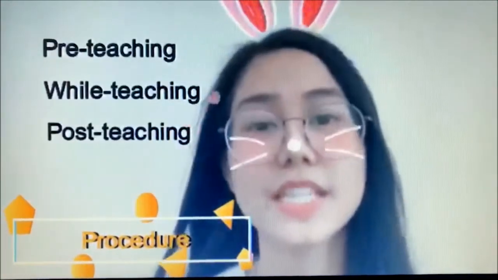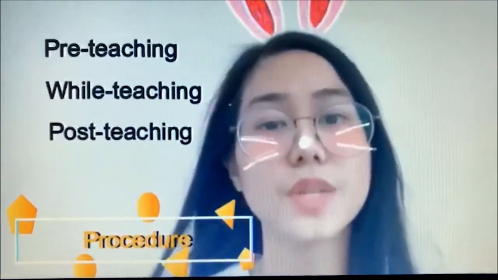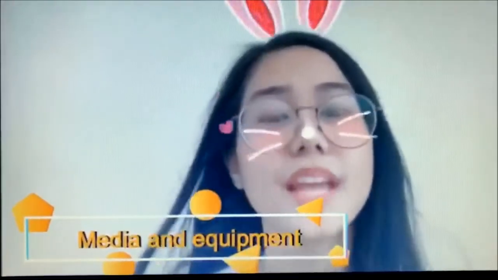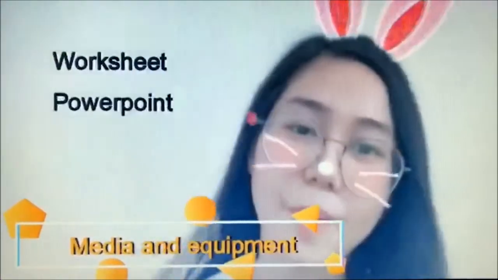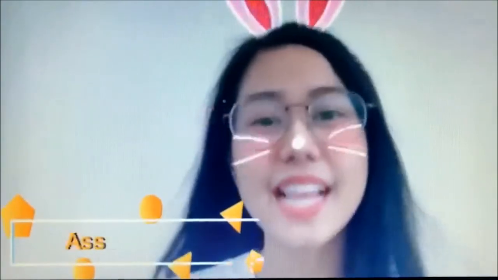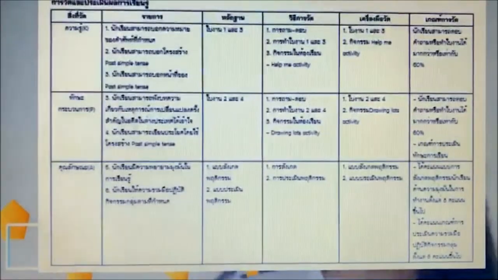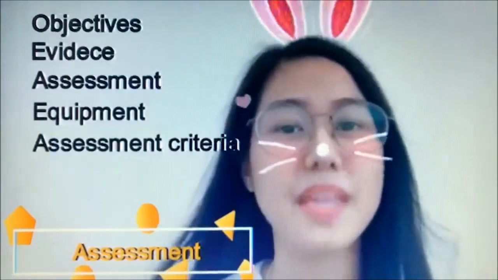The next topic that you need to know is procedure. They are pre-teaching, while-teaching, and post-teaching. They are the plan that you need to teach your students. The next topic is media and equipment, the equipment that you use in the procedure or activities, such as worksheets and PowerPoint. The last topic is assessment. After you teach, you need to evaluate your students. We can make it in the form of a table like this. The assessment consists of objectives, evidence, assessment methods, equipment, and assessment criteria.